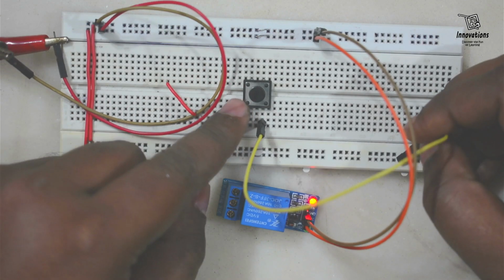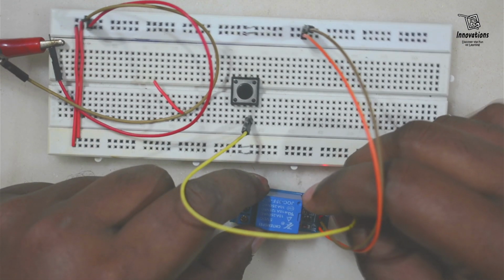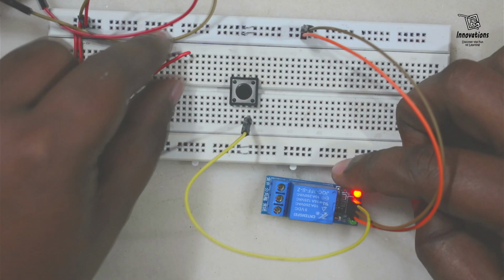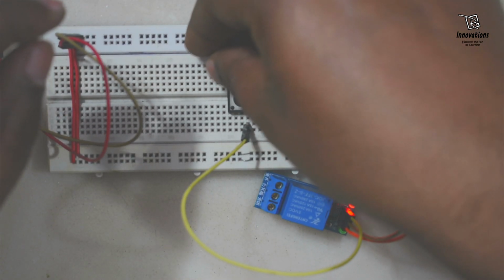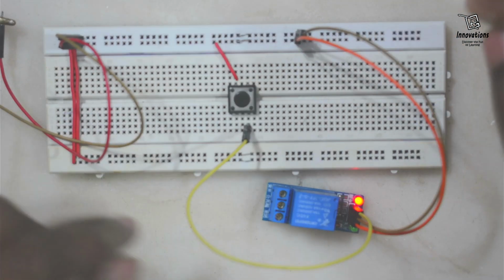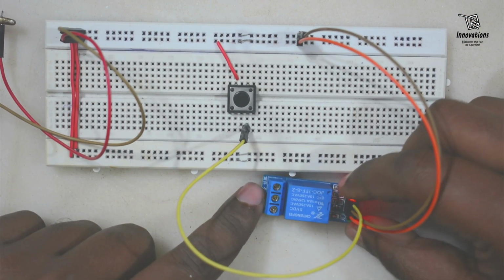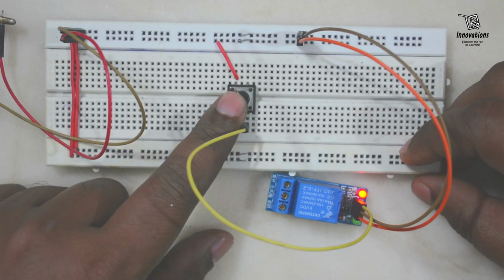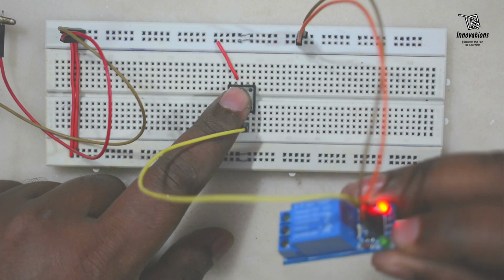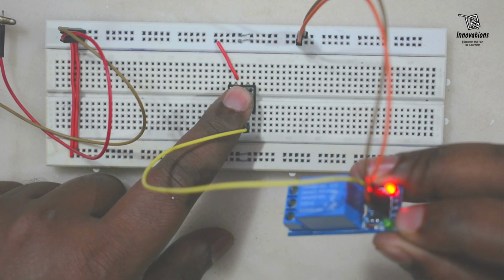Now I have one switch here which will connect to the input of the relay module. One side goes to the relay module and the other side is not connected. So the other side of the relay, first I am connecting it to the positive power rail. I have connected it to the positive power rail and I am pressing the button. You see, nothing is happening. The relay is not turning on. The indicator is not glowing.